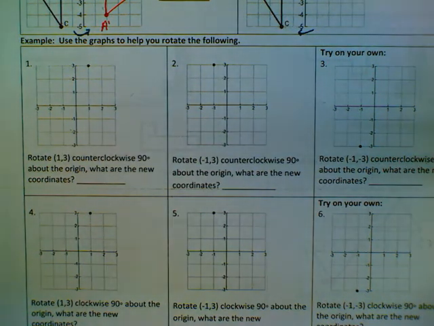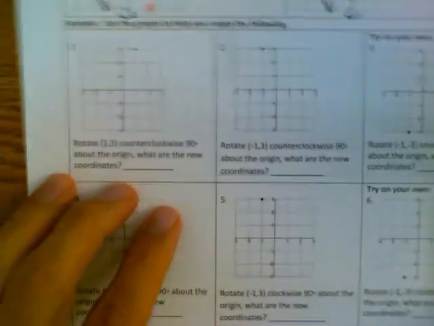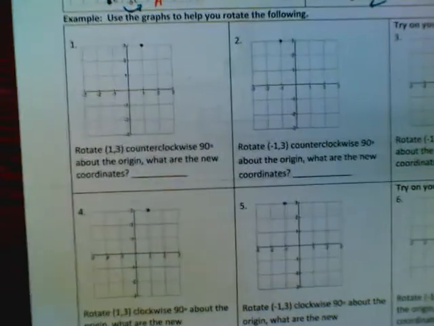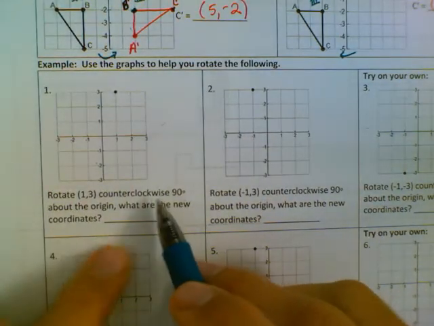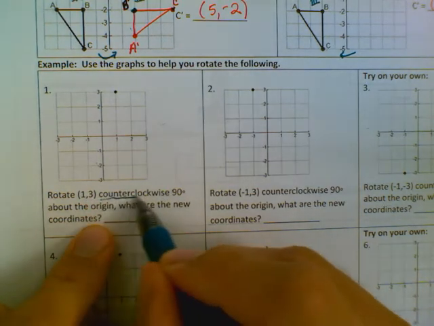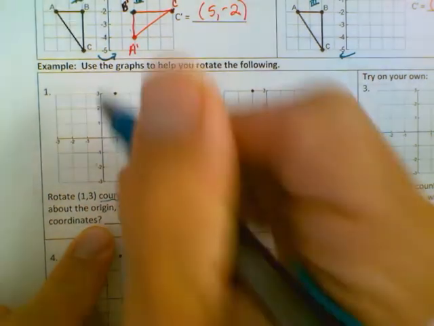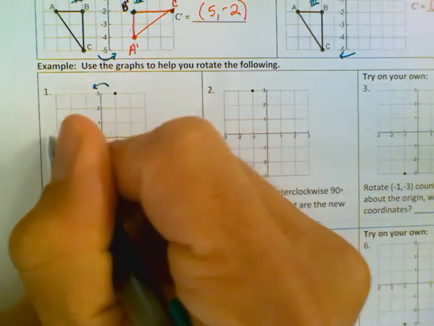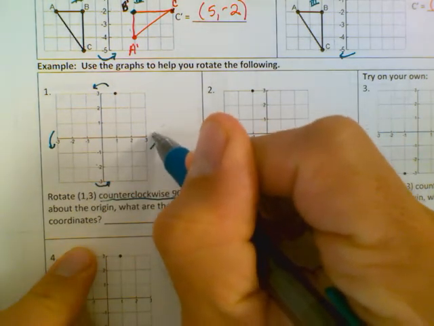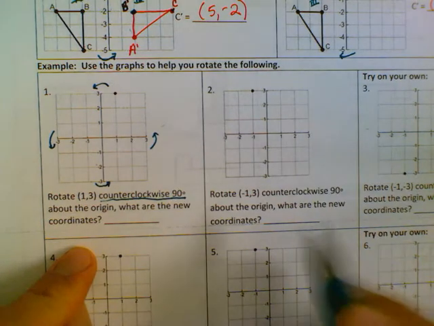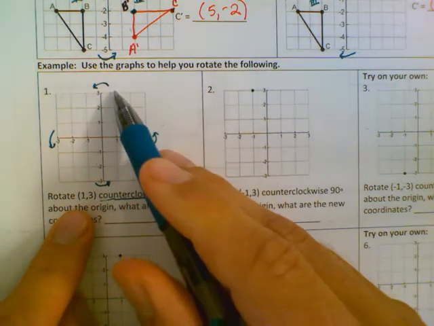Okay, so here are some examples of rotations. So this first one, we're asked to just rotate a point. We're going to rotate the point 1, 3 counterclockwise, 90 degrees. So if we're going counterclockwise, I like to draw all my arrows that tell me counterclockwise. So we're at 1, 3, and we need to go that way.